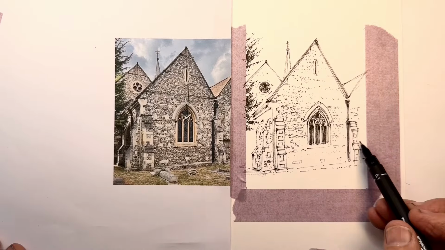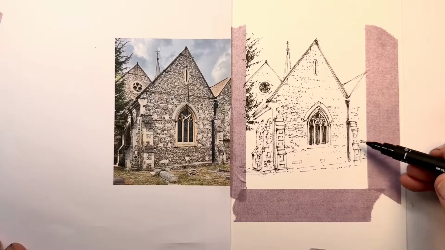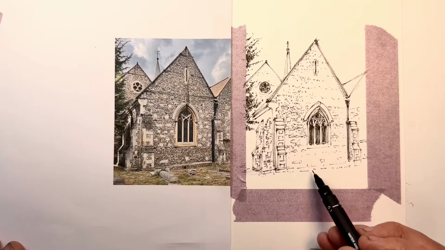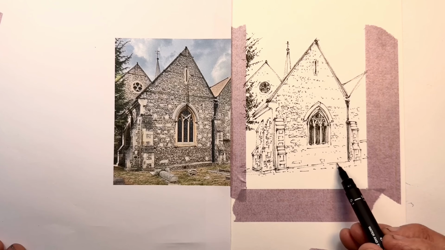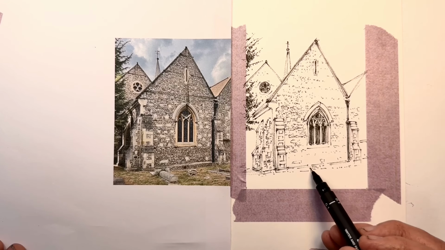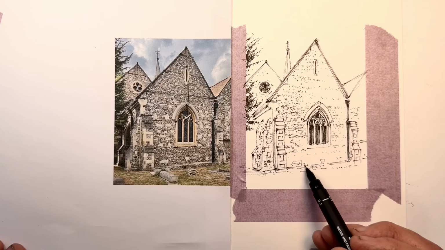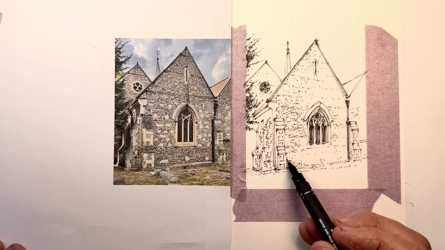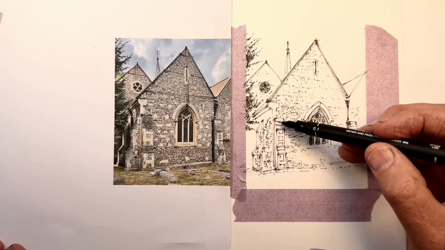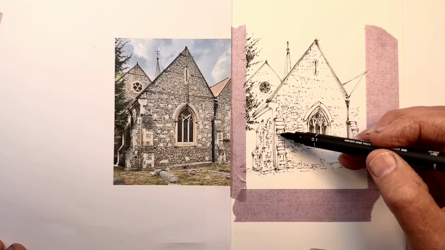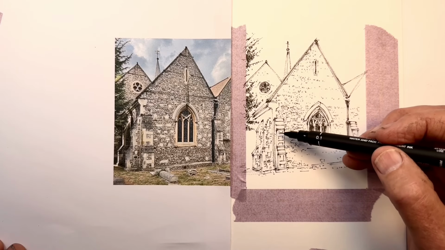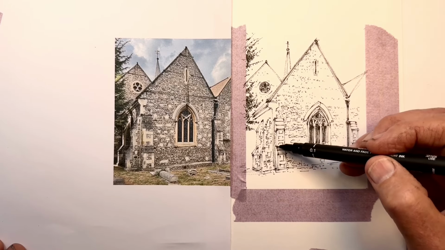On this part of the church to the right, I just want to create a sense of it's made of the same materials. The perspective angles are going to line up the same, but I don't want to do too much detail there because that will bring the eye away from the focal point. Just trying to work out what's happening where.